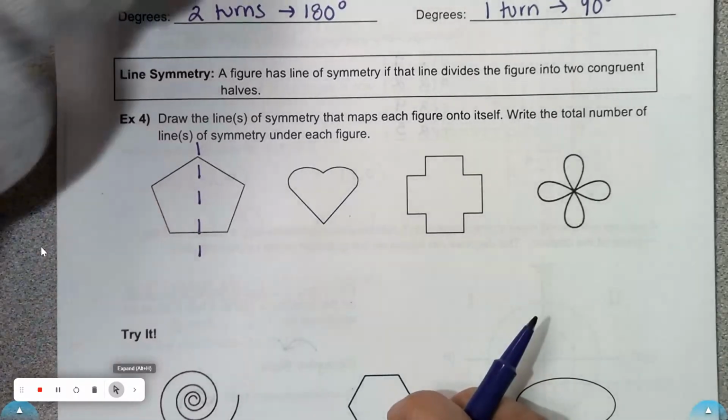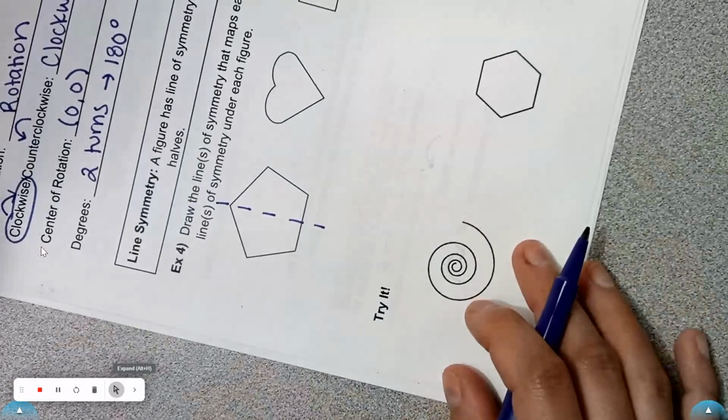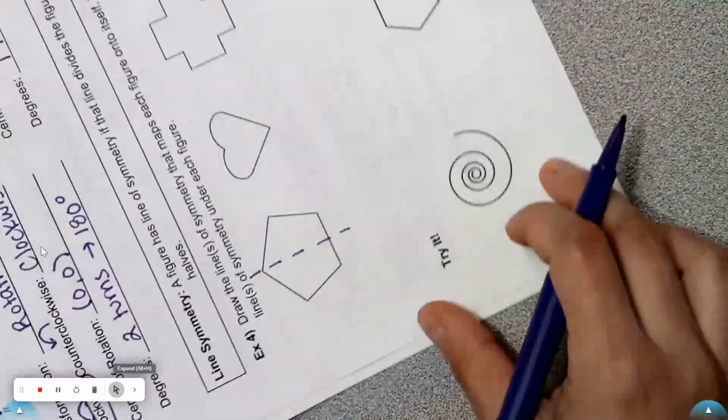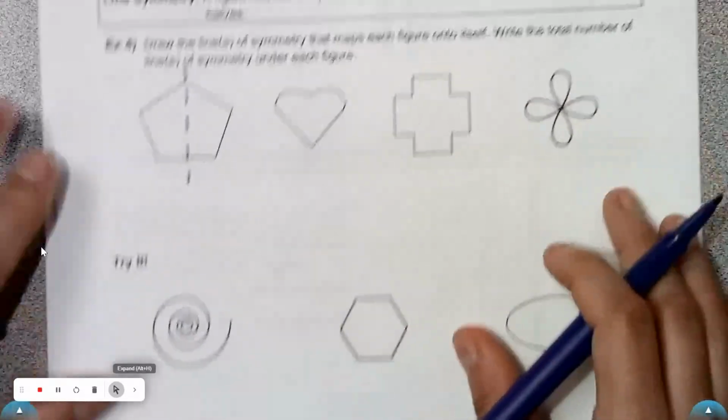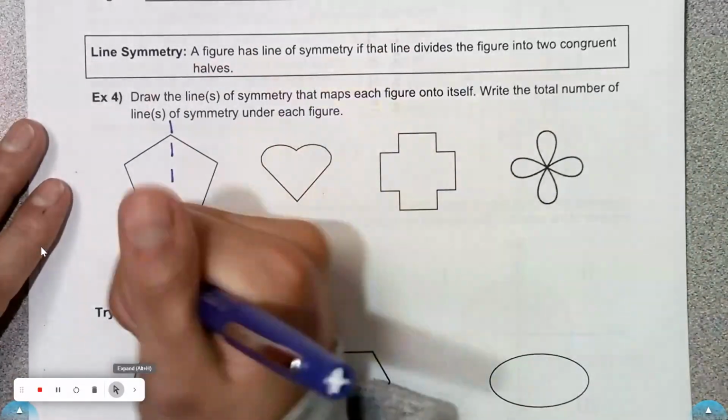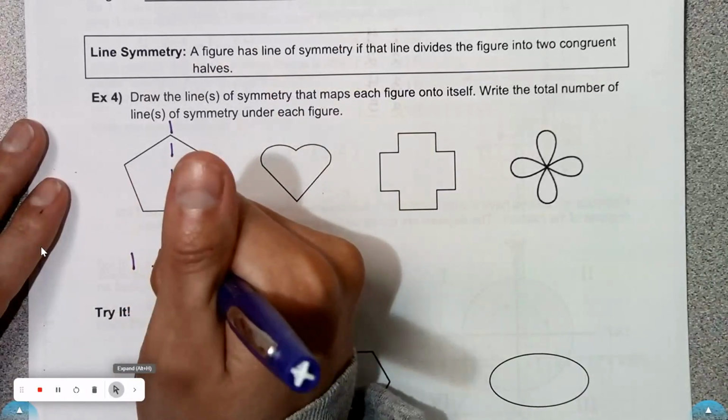Sometimes it helps to turn your paper. So if I turn my paper, I'm trying to see if I can draw a line anywhere else where it'll look the same on both halves. So I'm just turning my paper to see if that'll help me. And to be honest, I think that's the only line that I can draw. So here, I only have one line.